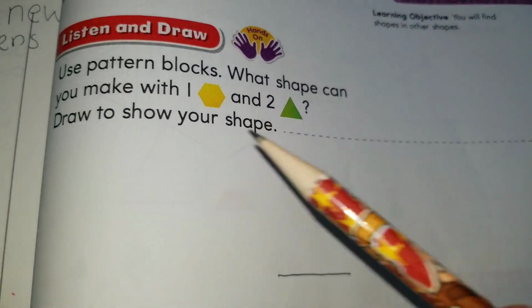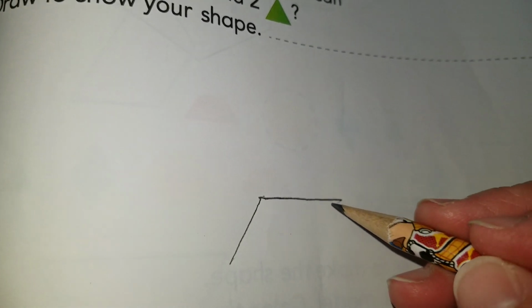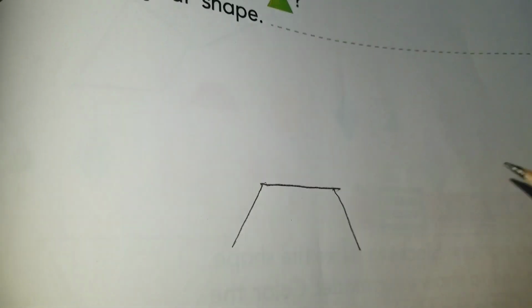So I'm going to draw a hexagon. You also have to draw a hexagon. You can actually draw your favorite way to combine the hexagon and the triangle. I'm going to draw my favorite way.